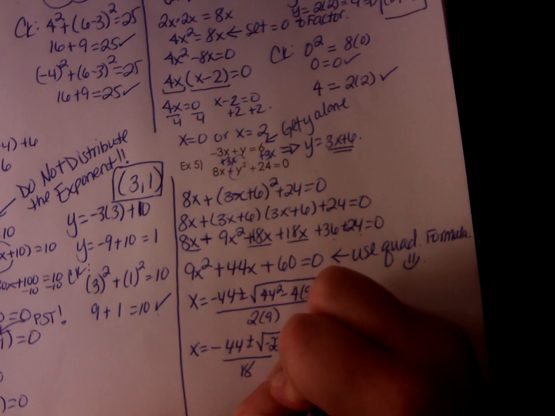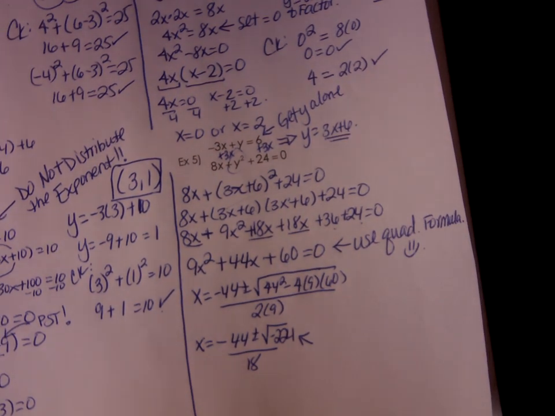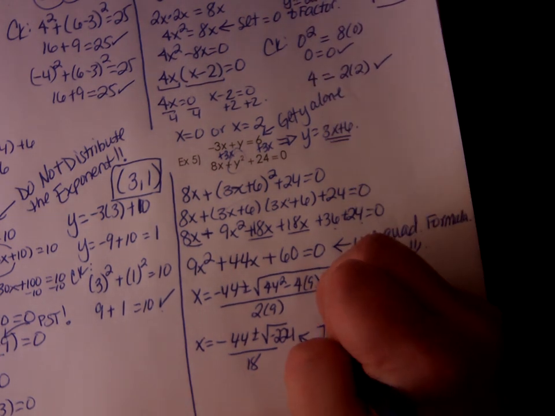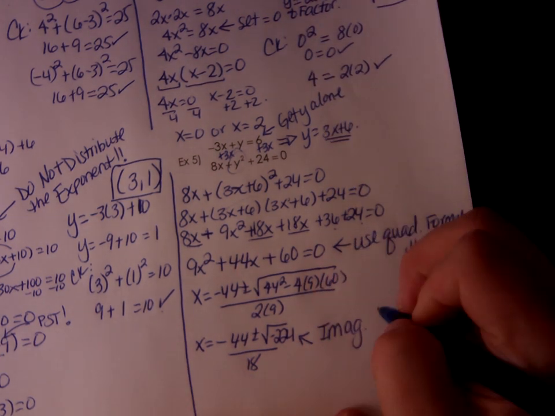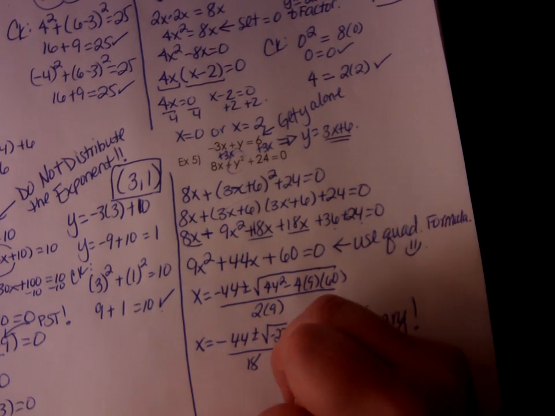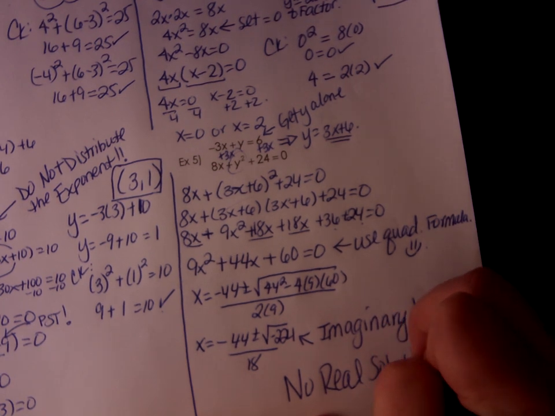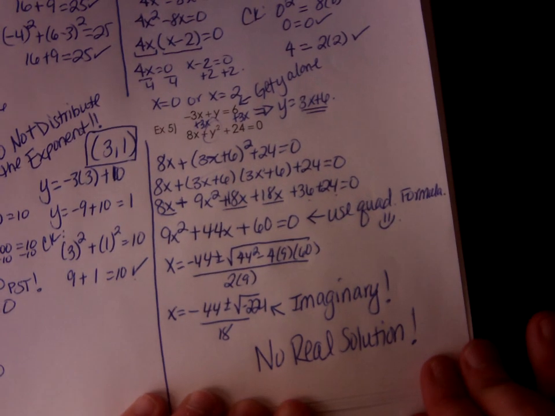which is imaginary. And we are working with real solutions. So because this is imaginary, that means no real solution. And no real solution means that there's no points of intersection.